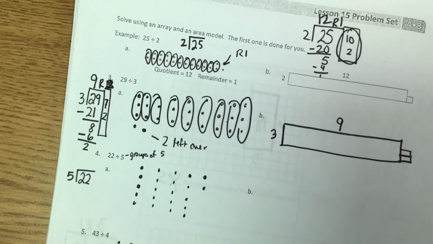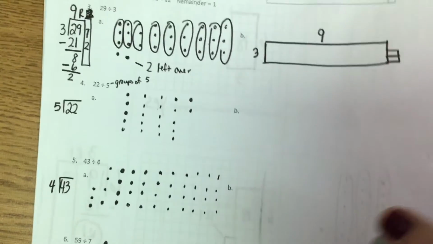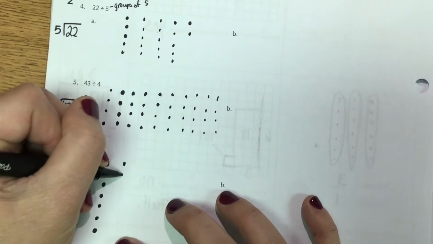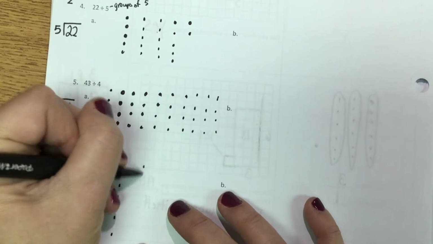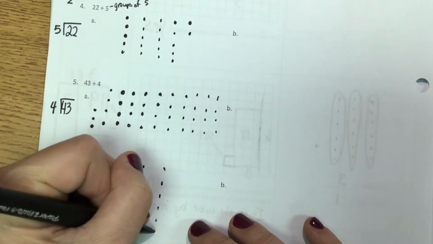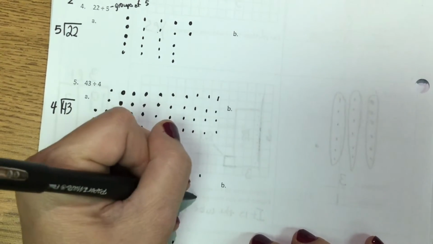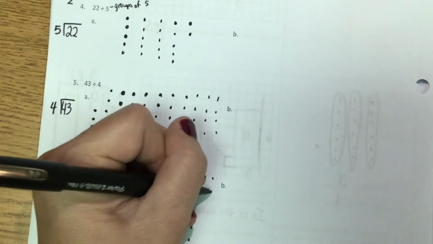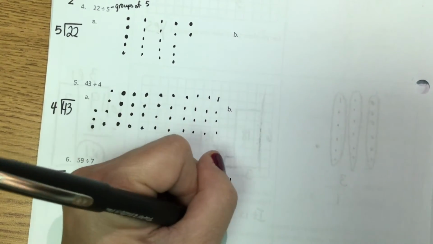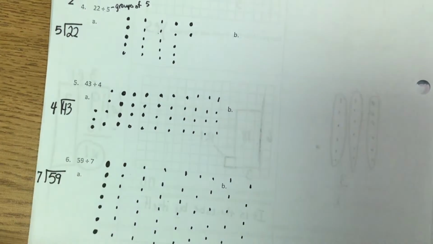1, 2, 3, 4, 5, 6, 7. Do you see why I'm picking 7? Because it wants you to put them into groups of 7. 7, 8, 9, 10, and so on, counting up to 59.